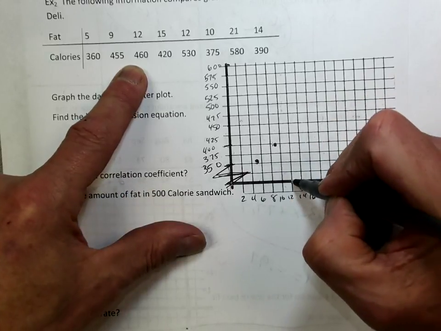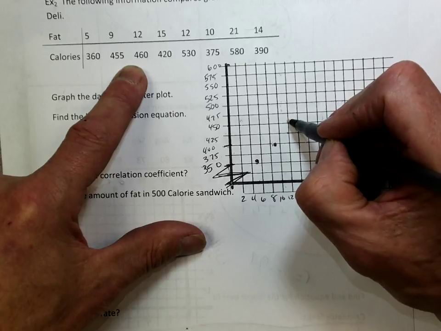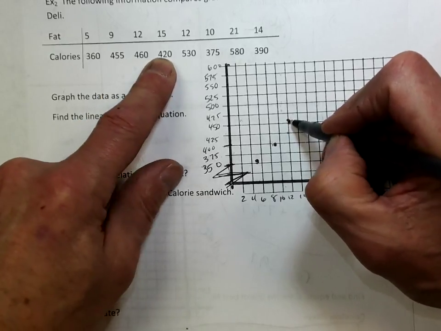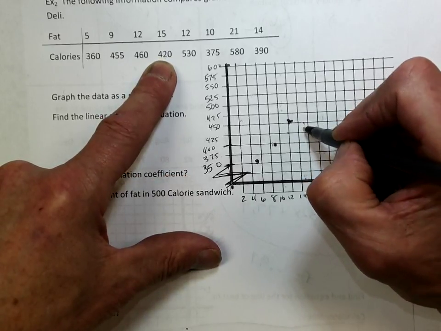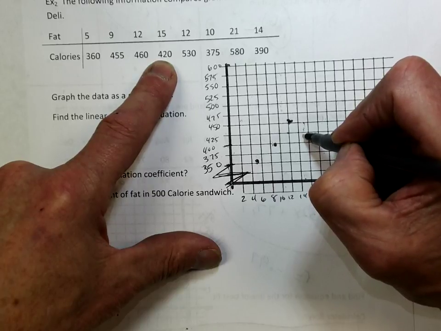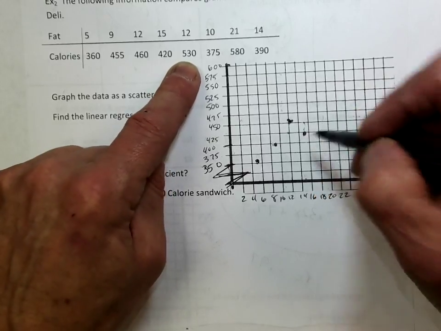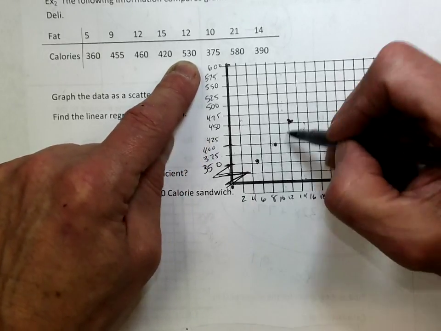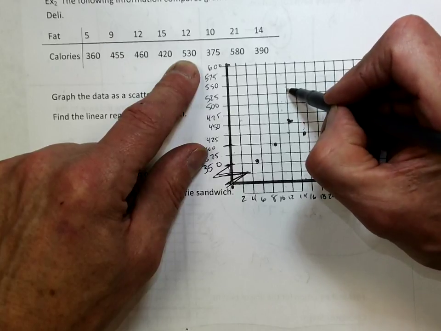12 and 460 is about there. Okay. 15 and 420 is maybe about there. Really, that's odd. Well, okay. Must have been good fat, not bad fat, huh? 12 and 530 puts us way up here. Must be real bad fat, huh?